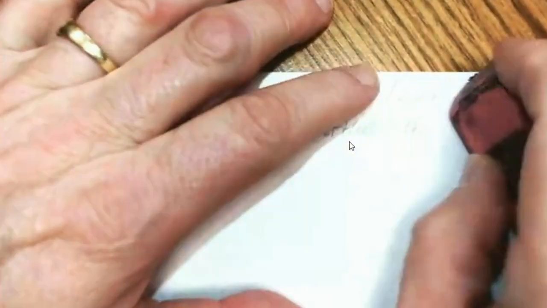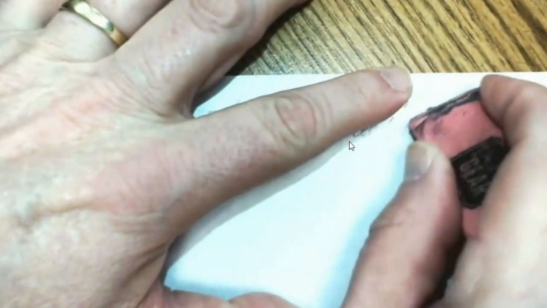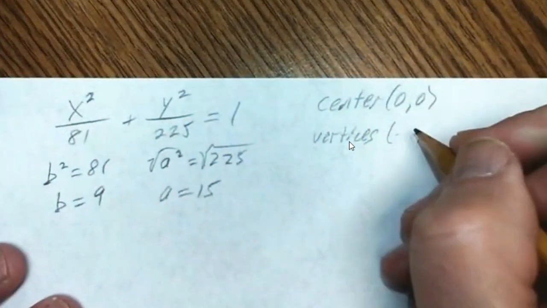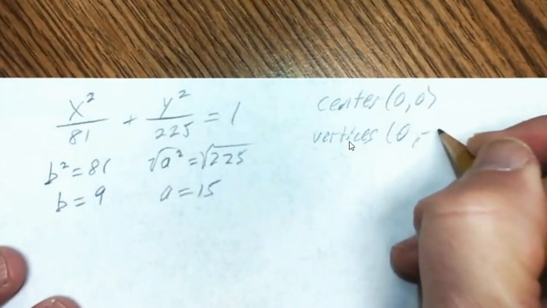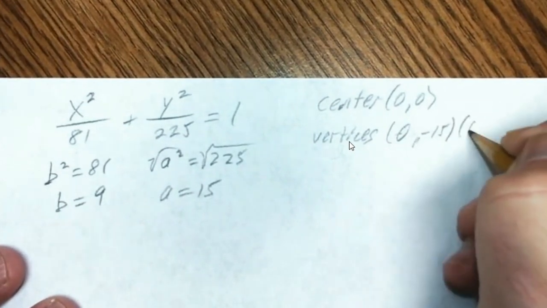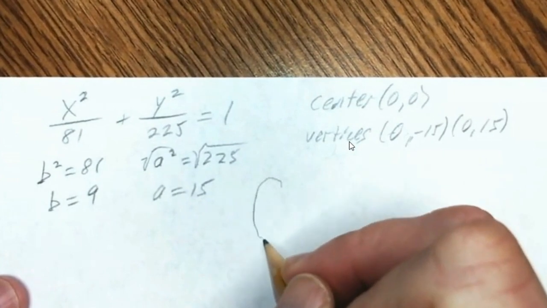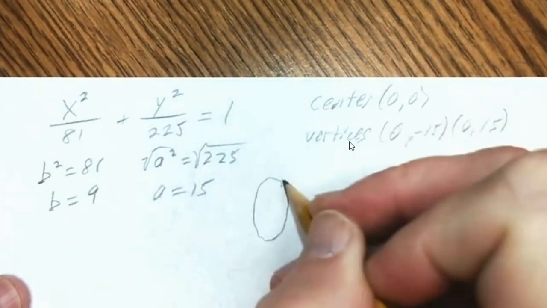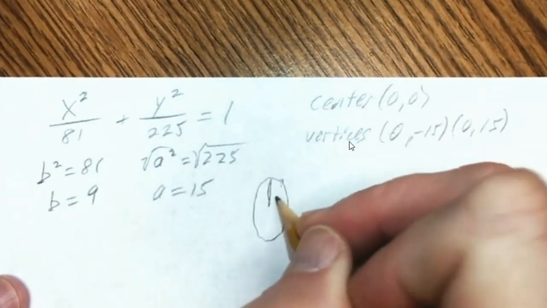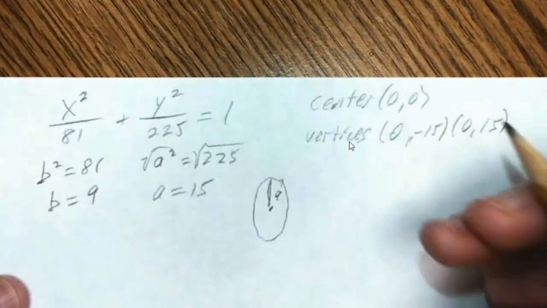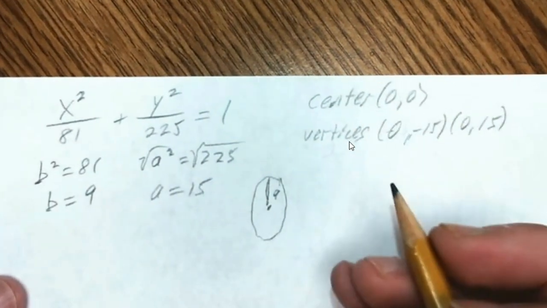Since it's up and down, the x doesn't change. So they'd be 0, negative 15 and 0, 15, because this is up and down. This is a from the center. a is up and down.